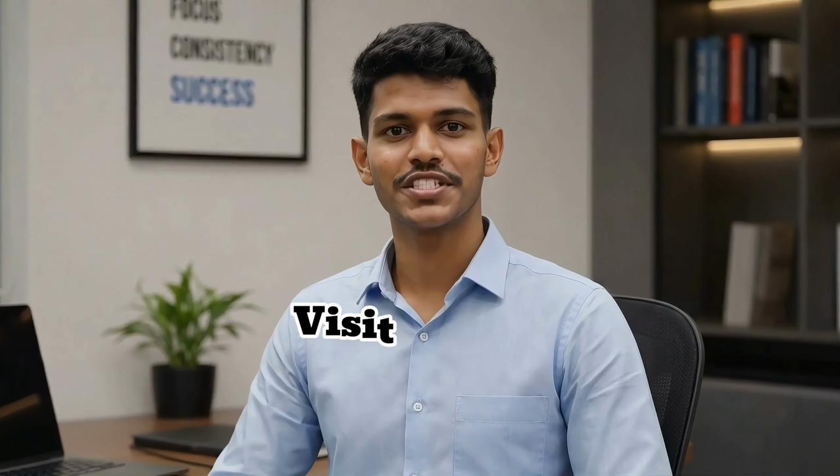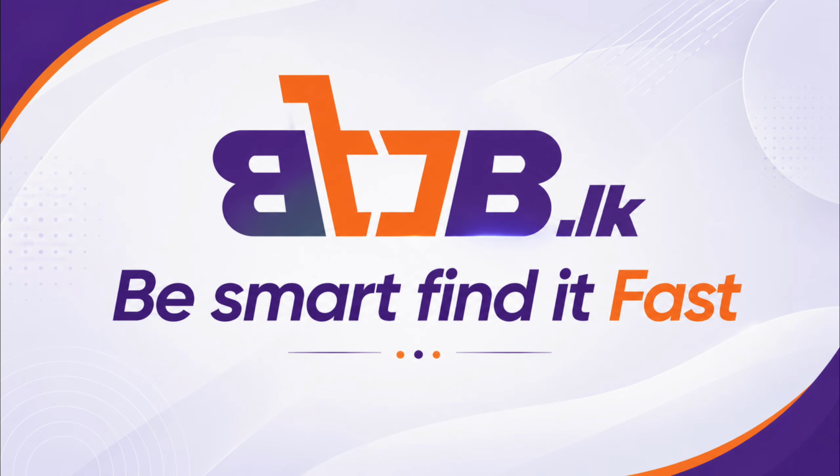View government and private sector tenders as well as supplier registrations free of charge. Visit BtoB.lk tenders and log in today. Be smart, find it fast.